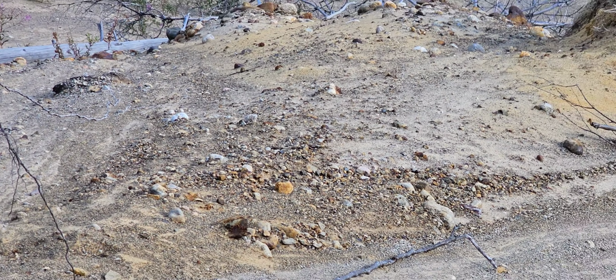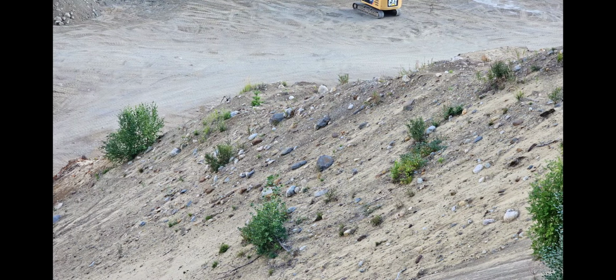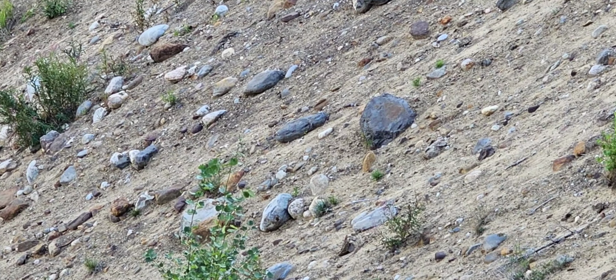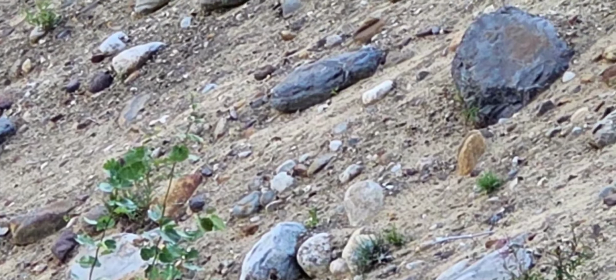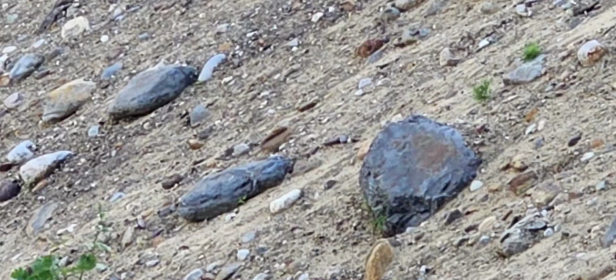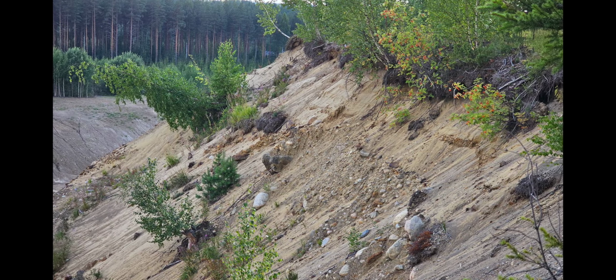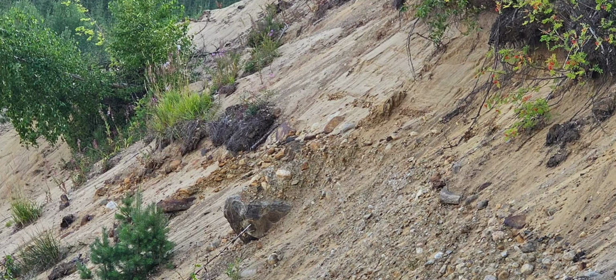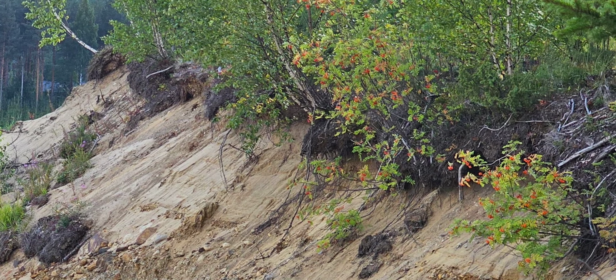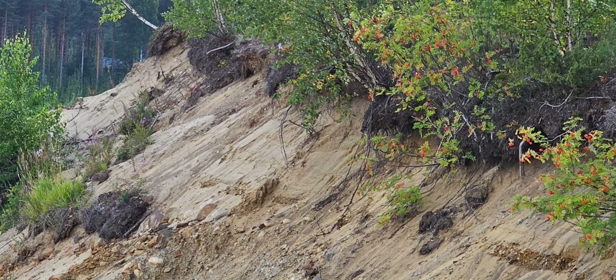Here you can see what those dunes are made of. Random stones. You can find anything there. And some of them are rather big. There are so many different kinds of stones you can find. You can see here the top layer, which is maybe half a meter thick or something, even maybe in some places less.